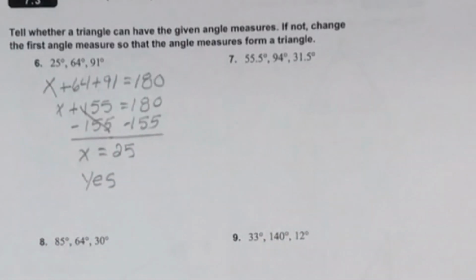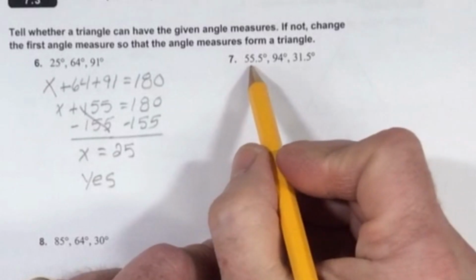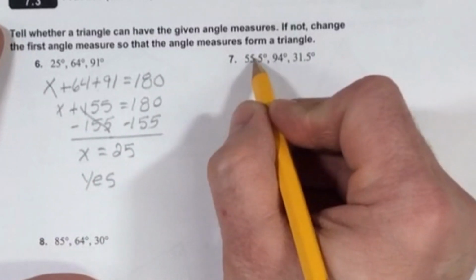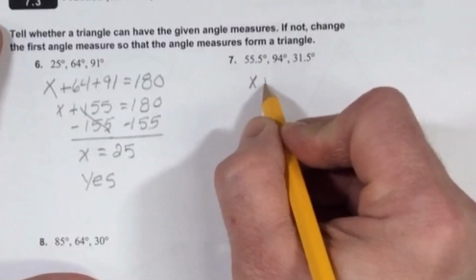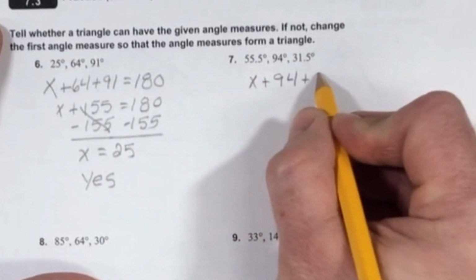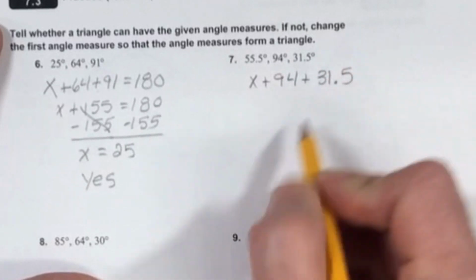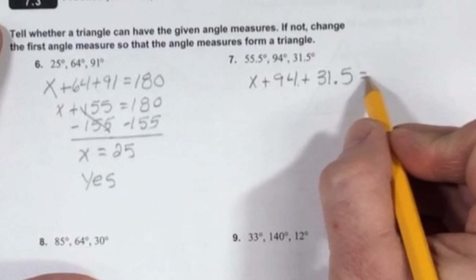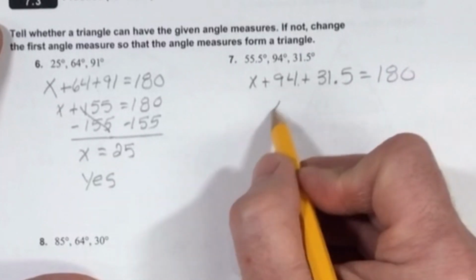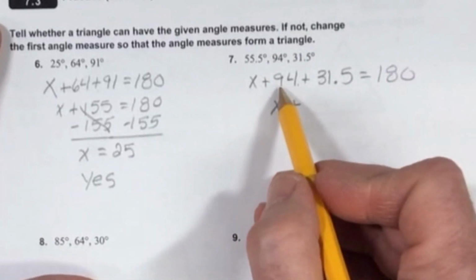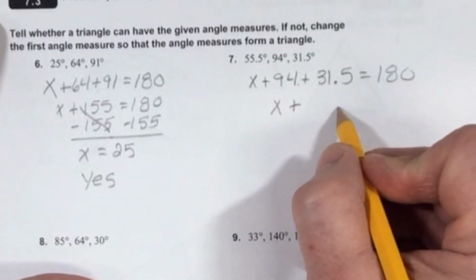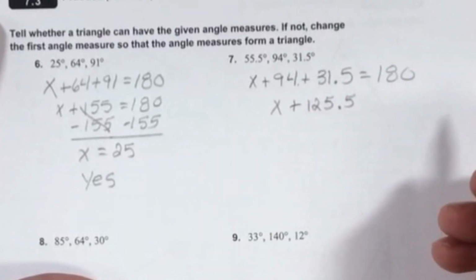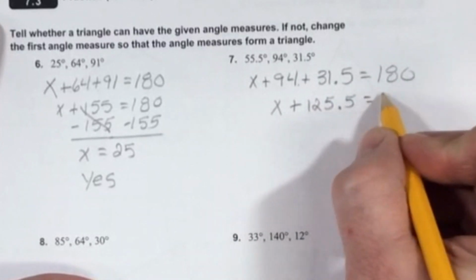It is a triangle. Do the same kind of thing over here. Oh, loving the decimals. They are our friends. So we're going to count this one as a variable. x plus 94 plus 31.5. Remember, when I'm going to add these, I have to line up the decimals. This one has a decimal right there. So now I have x plus 94 plus 31.5, 125.5, equals 180.